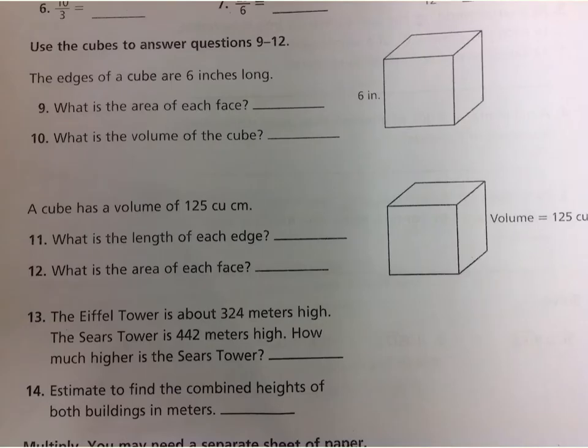Number 9 is telling you that each edge of this is 6 inches. So it's asking the area. Well, the area, remember, is length times width. So that's 6 times 6. So you're going to get 36 inches squared.